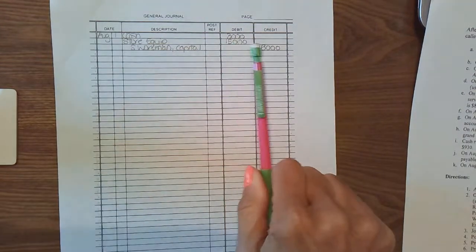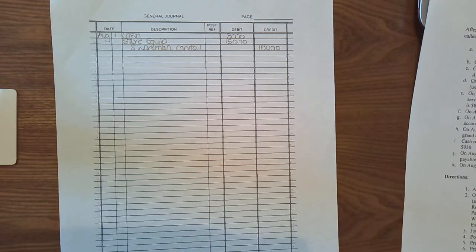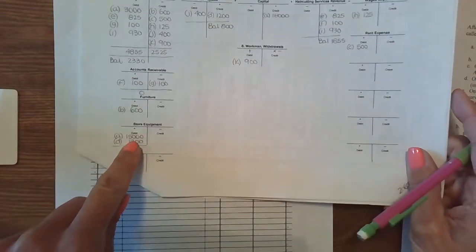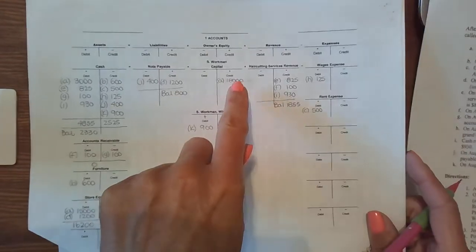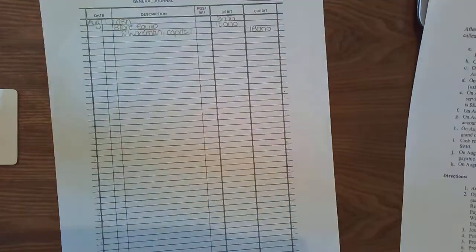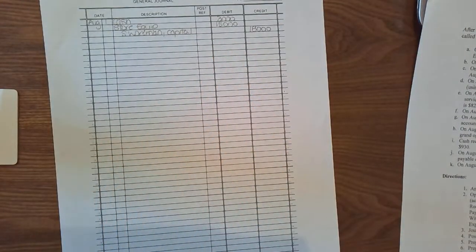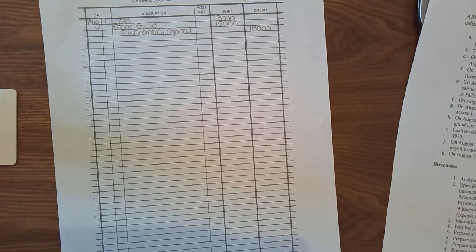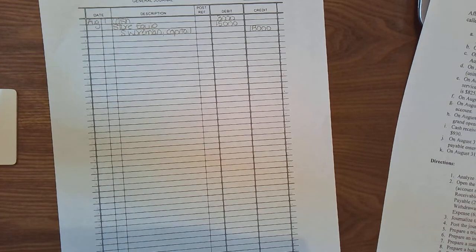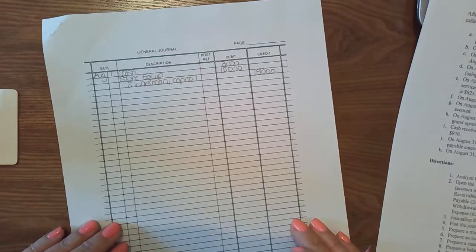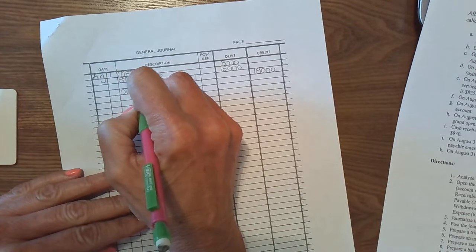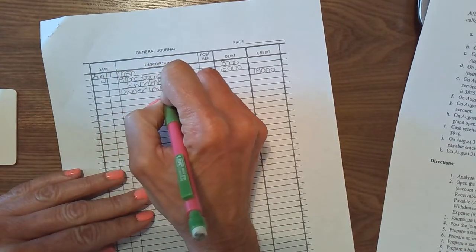So our debits equal our credits. And we just put what we did. We debited cash, we debited store equipment, and we credited capital. So that's what we did here. Now, the second part that we want to put on here is an explanation so that somebody who's looking at our work can tell what this journal entry was for. So I'm going to put owner investment.